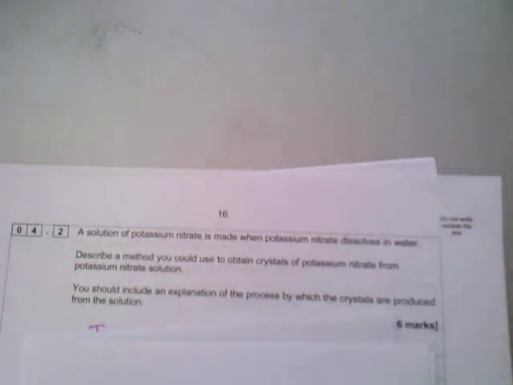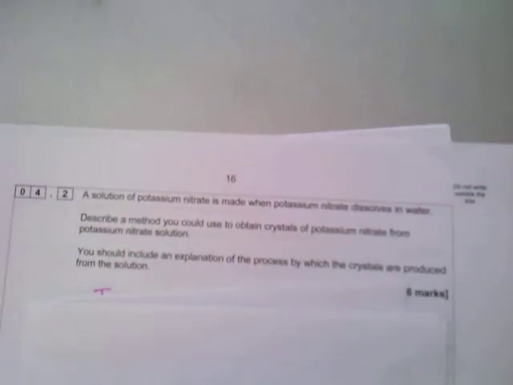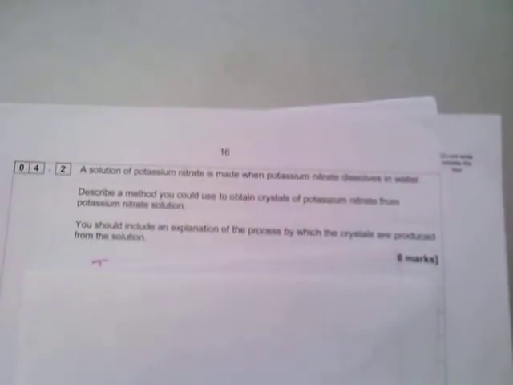Now, the mistake some of you made when you saw this question, you got very excited and went, oh, making salts, and described in detail the process of making salt from scratch. Now, they've made the salt solution. We've got potassium nitrate in a solution. We've just got to get it in crystal form. So a lot of you spent a lot of time answering a different question, unfortunately.